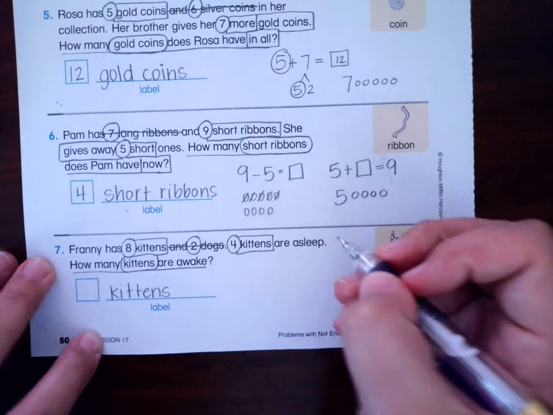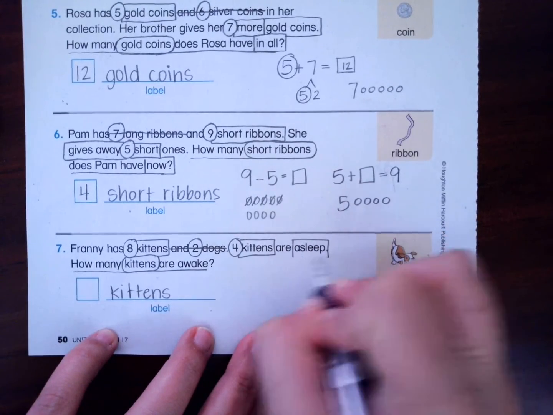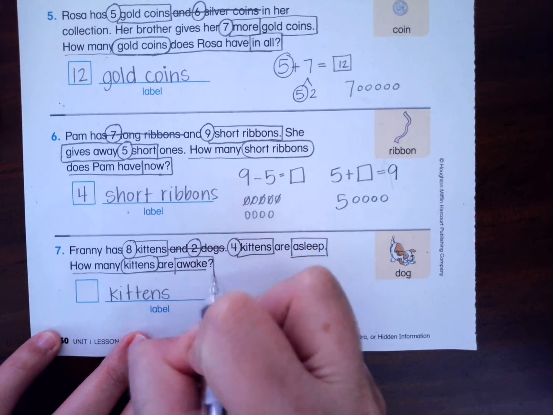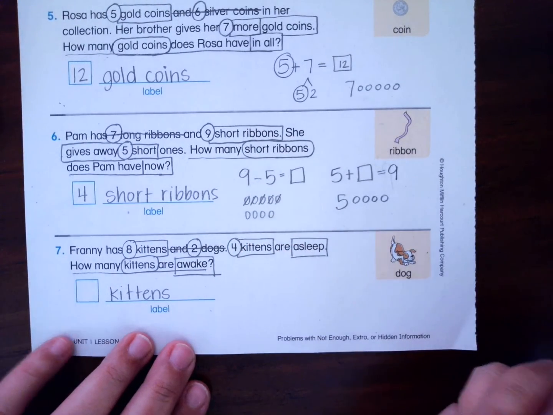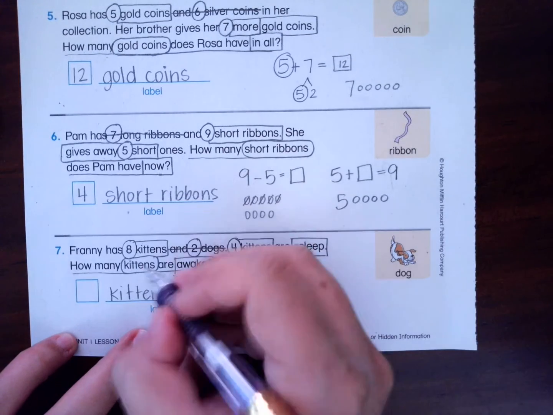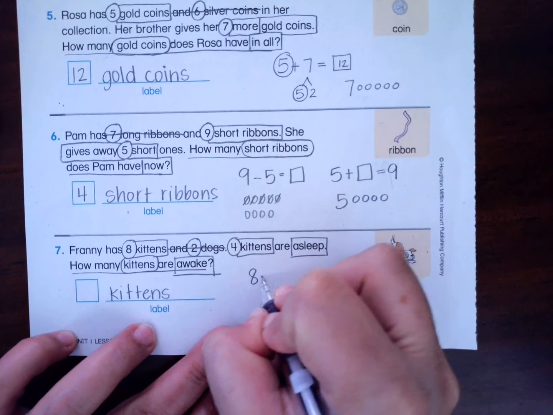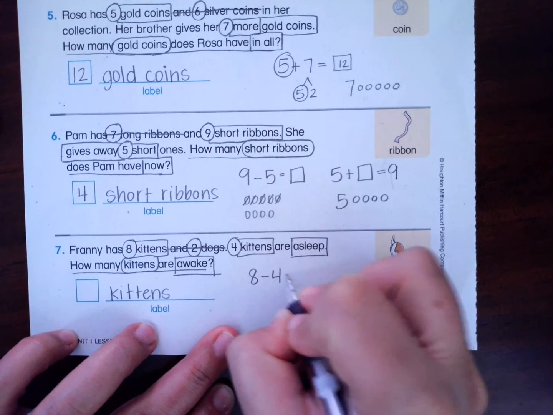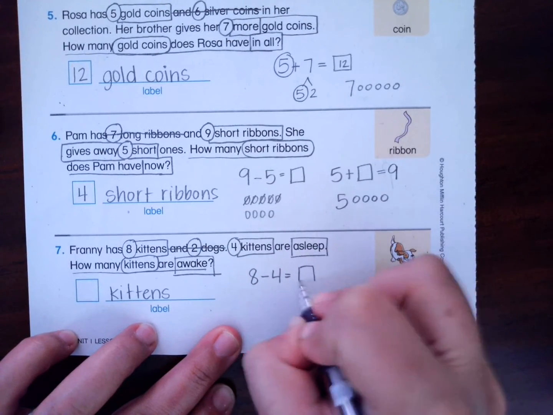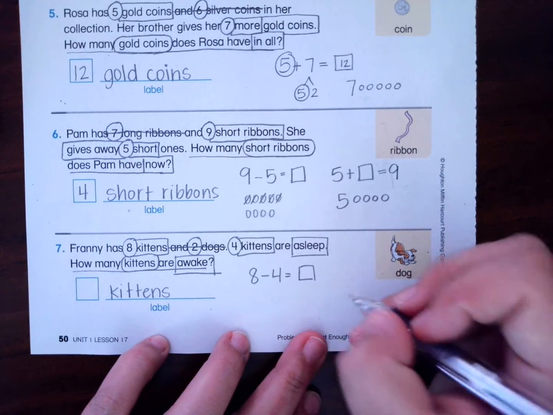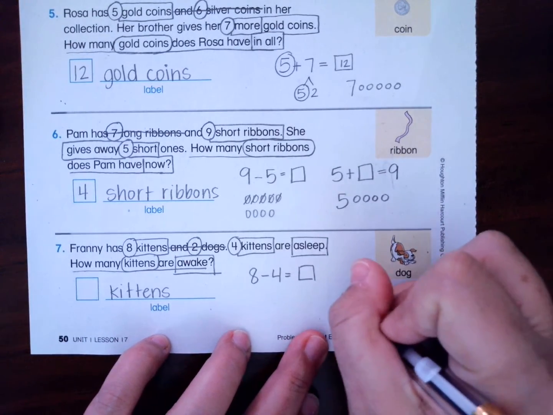And I know that 4 kittens are asleep and some are awake, but I don't know how many. So she has 8 total kittens. I know that 4 are asleep, and I'm trying to figure out how many are awake. You can solve this as a minus equation, or you can solve it as an adding up equation.